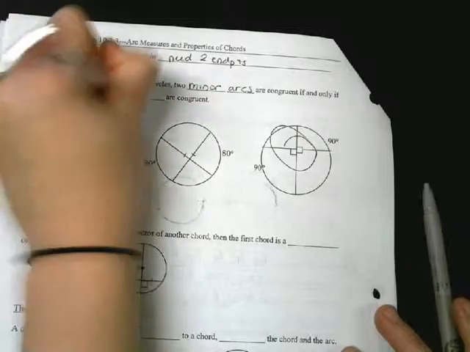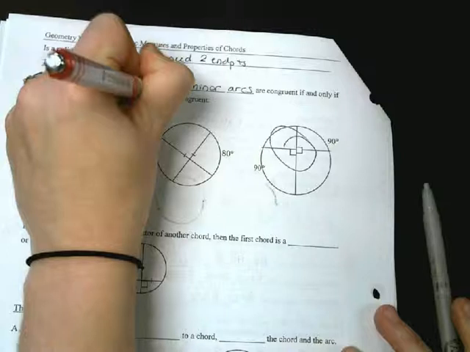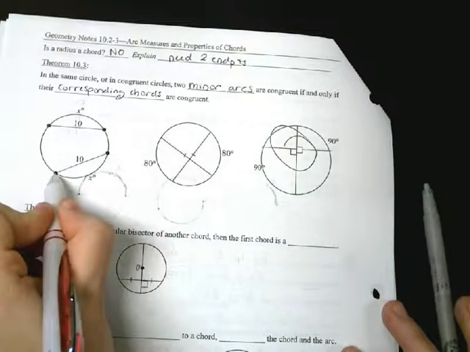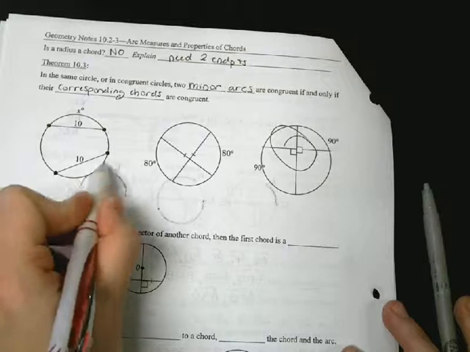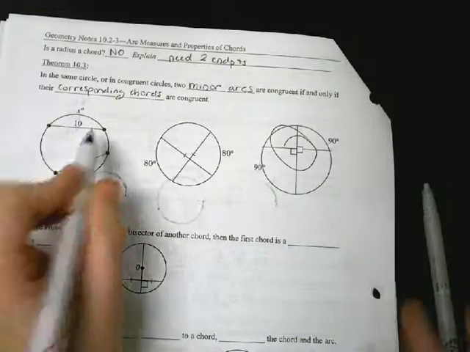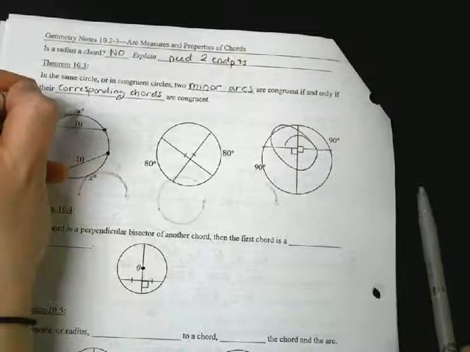So for example, each of those chords is 10 and they're connecting the arcs that are both x degrees. That means that all of those are going to be the same. So if I knew this x was 30 degrees, I automatically know the measure of this arc is 30 degrees.